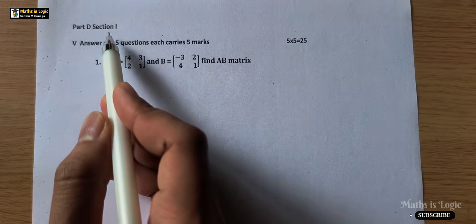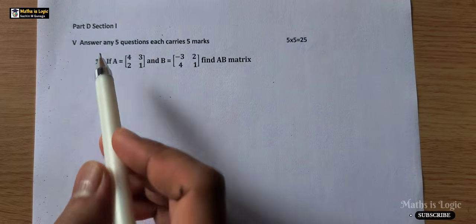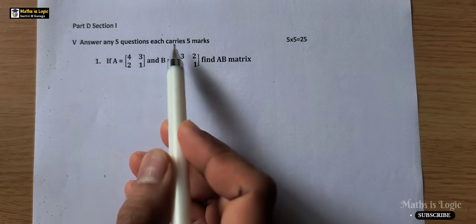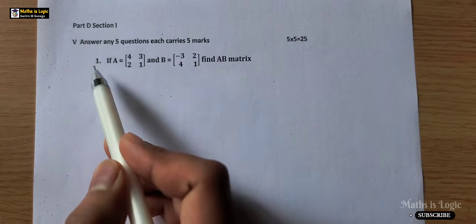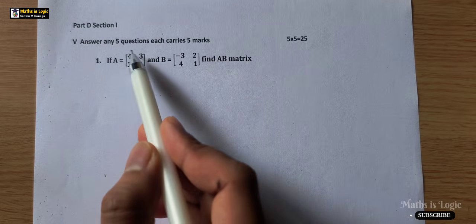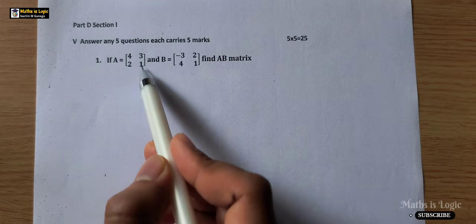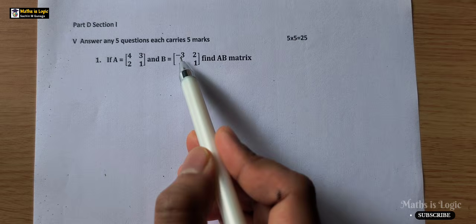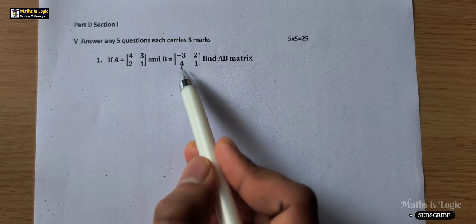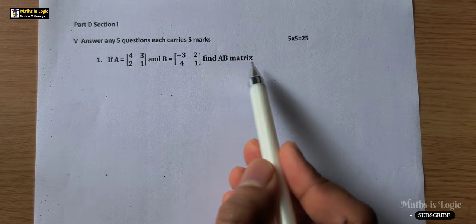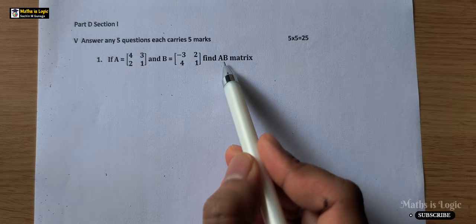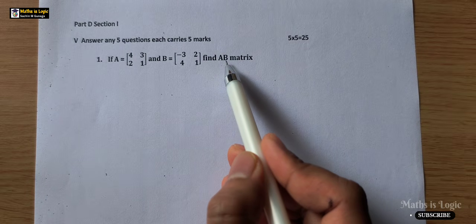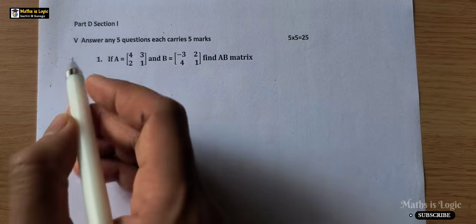Part D, Section 1. Answer any 5 questions, each carries 5 marks. In that first one, A matrix is given 4, 3, 2, 1. B matrix is given minus 3, 2, 4, 1. Find AB matrix. So AB means matrix multiplication.